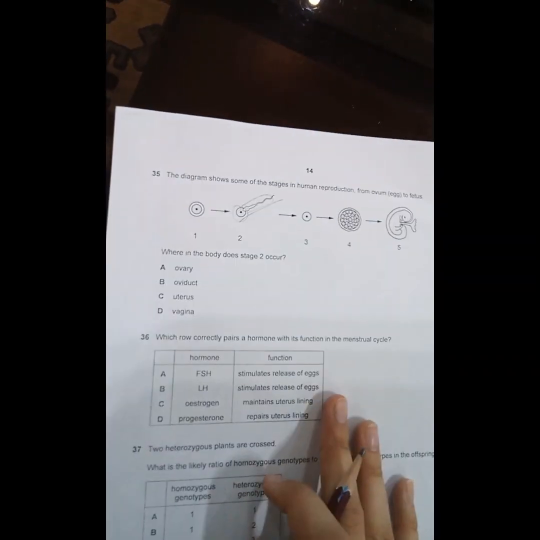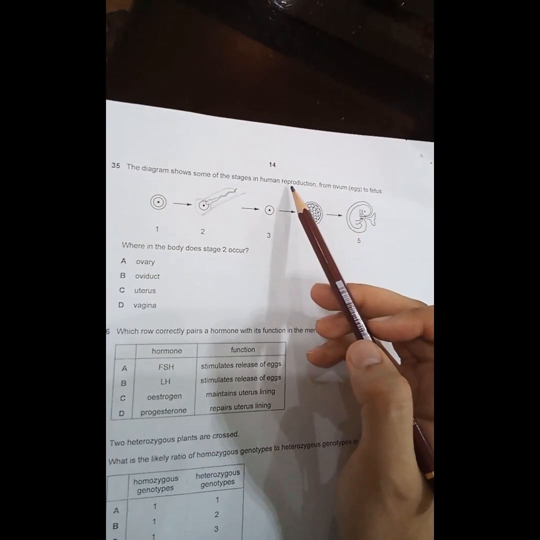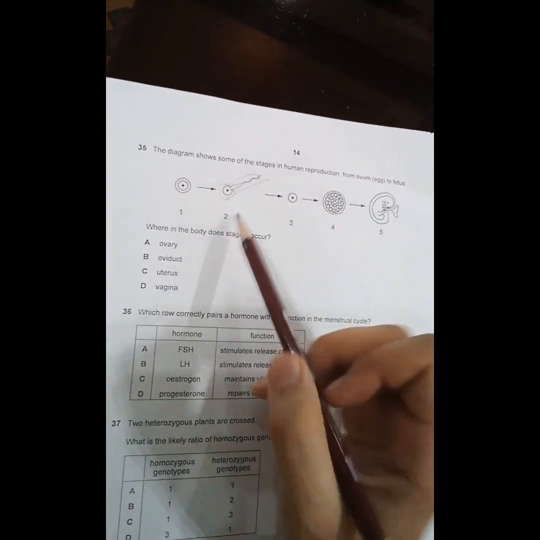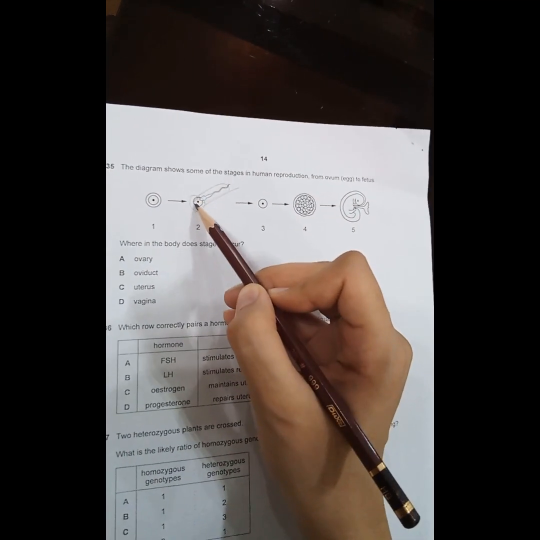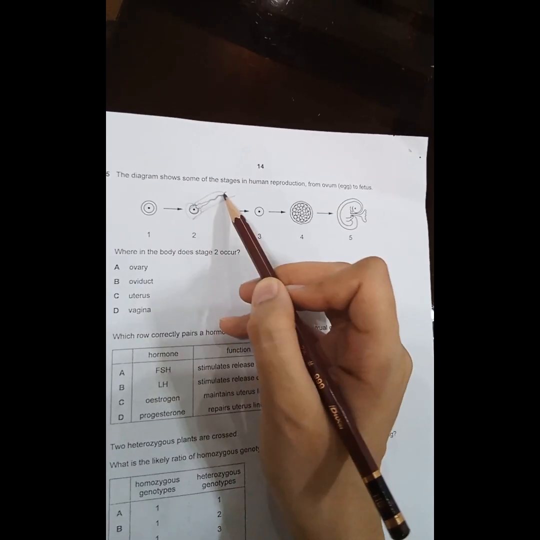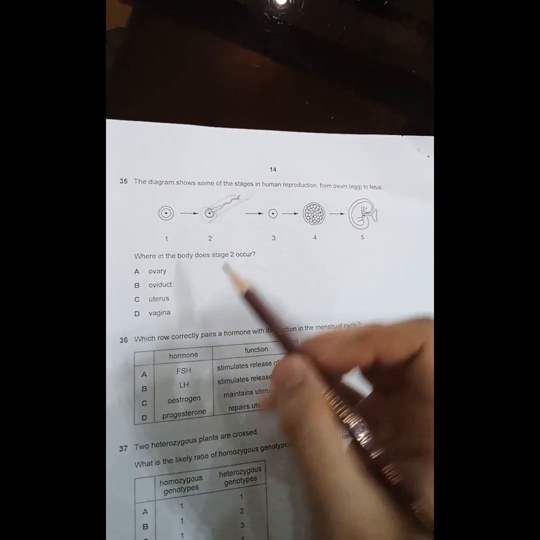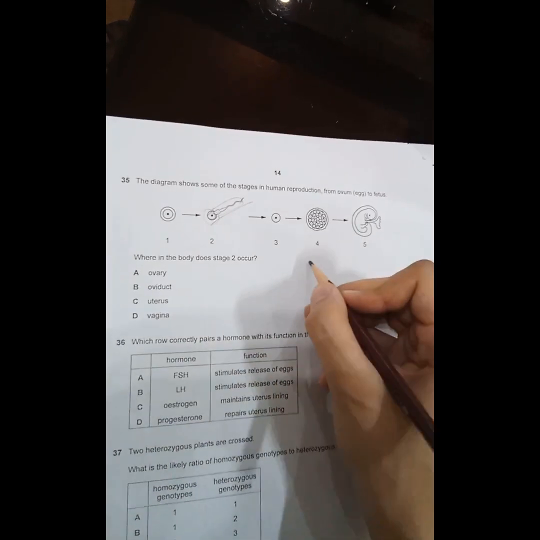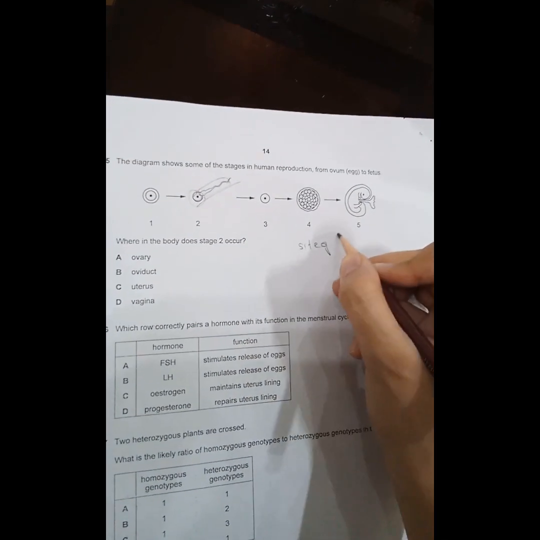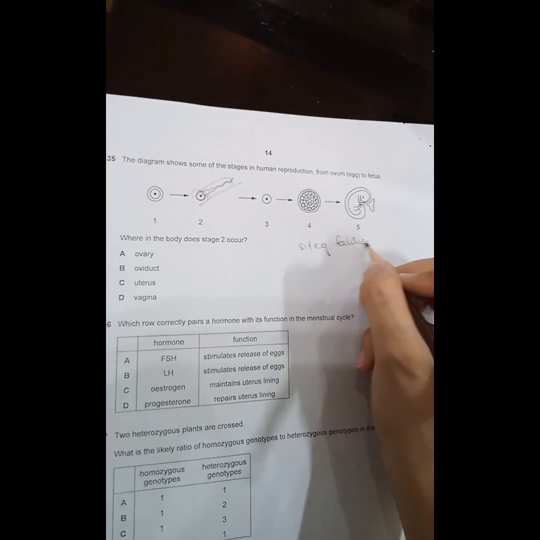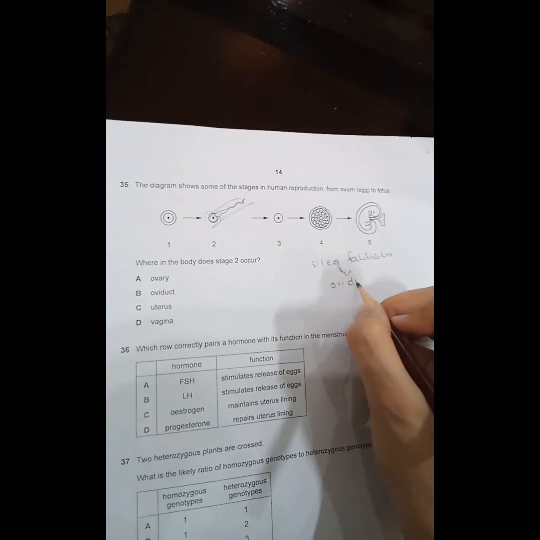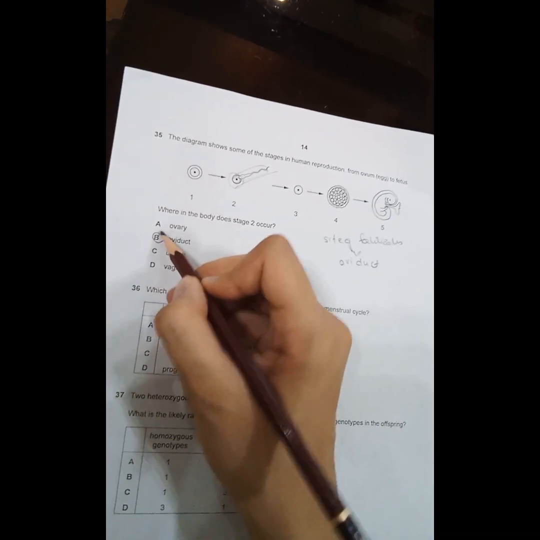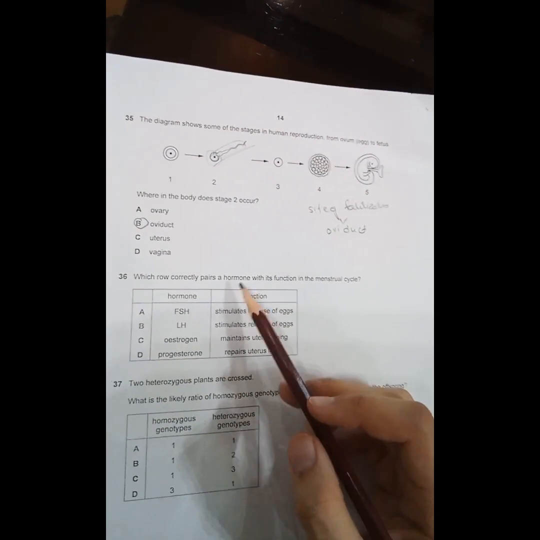Moving on towards question number 35. The diagram shows some of the stages in human reproduction. Where in the body is stage 2? Stage 2 shows the ovule and a sperm attached to it. This is the site of fertilization, which is the fallopian tube or oviduct. So it's the oviduct.